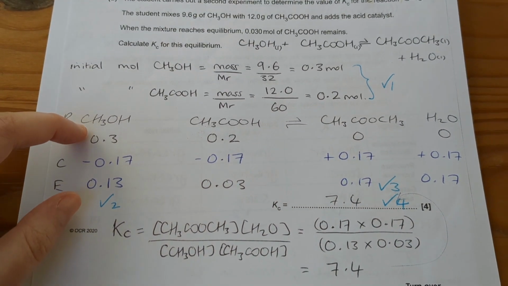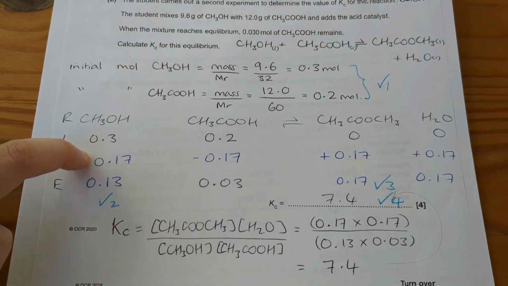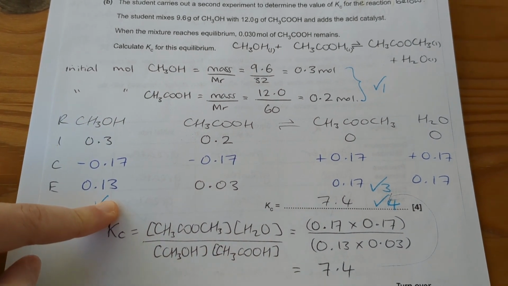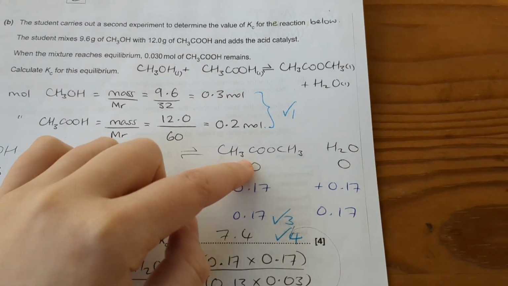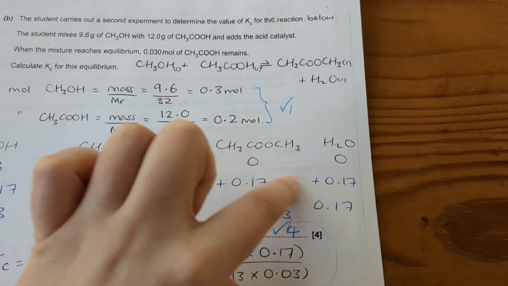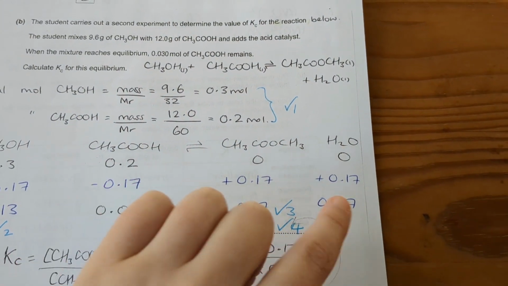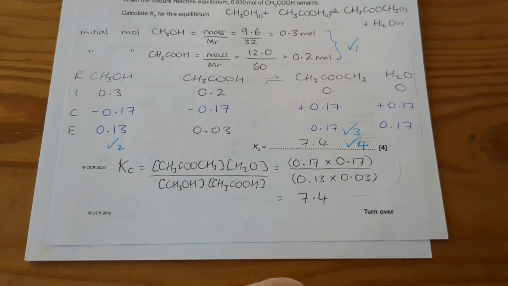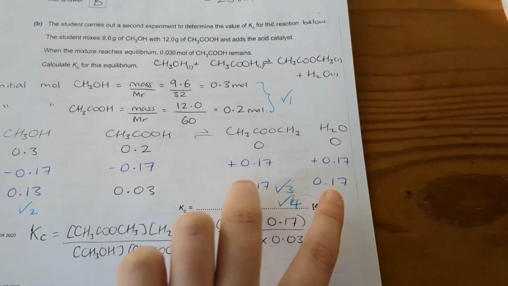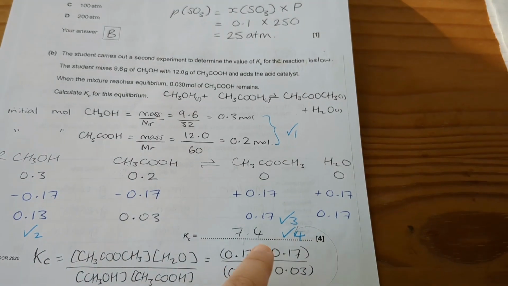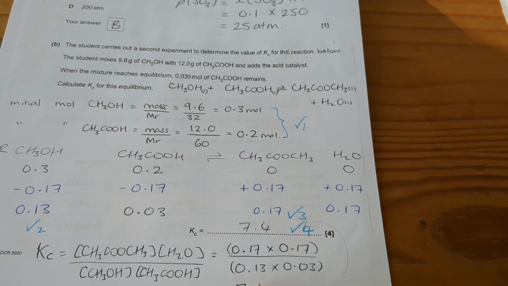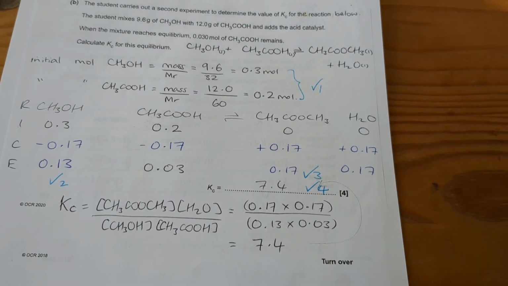So then for the methanol, we do this sum, the initial moles minus the change, give the equilibrium moles. And for the products, we start with 0, we add the change on, and we get the equilibrium moles formed. Then for Kc, we use these equilibrium moles, plug them into the Kc expression, and we get 7.4.